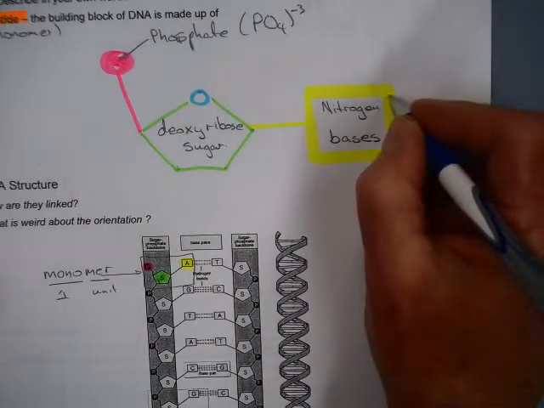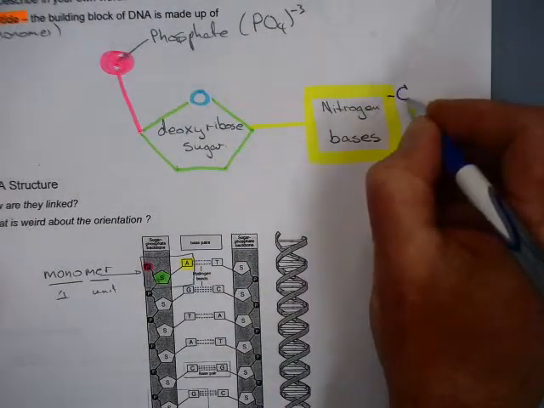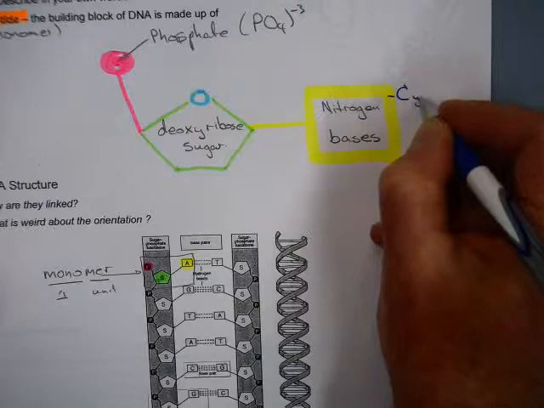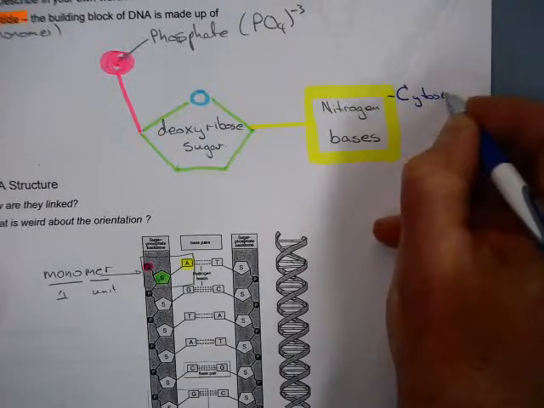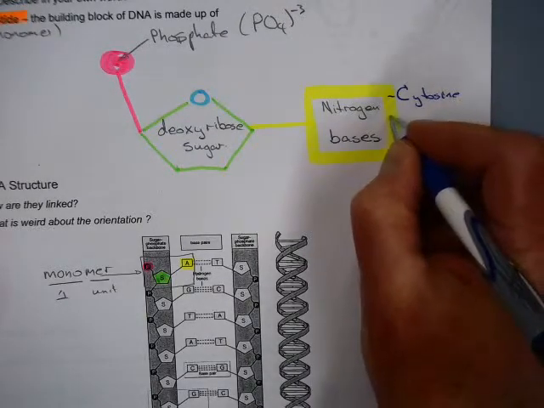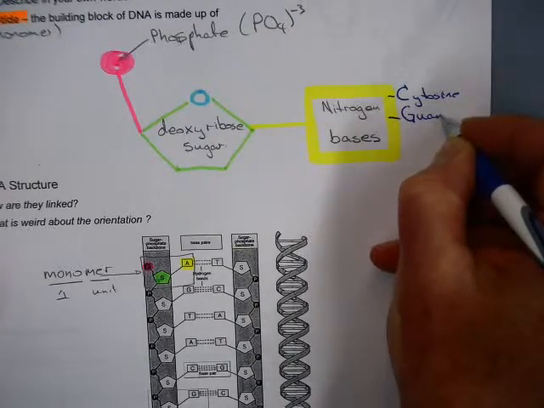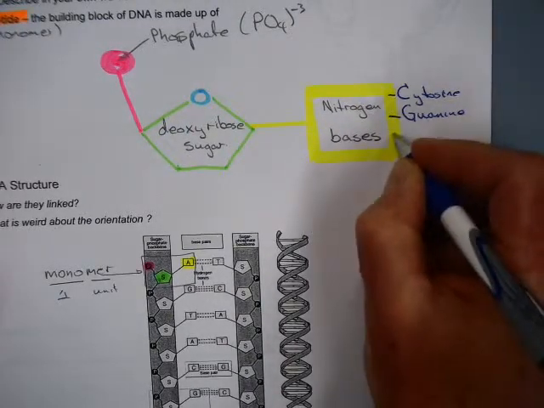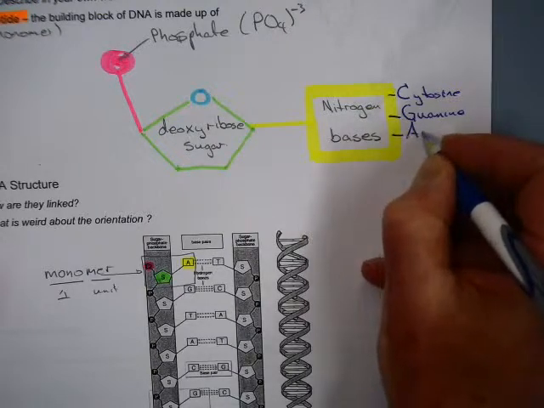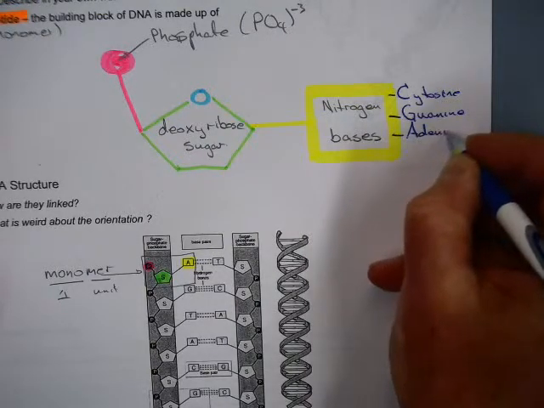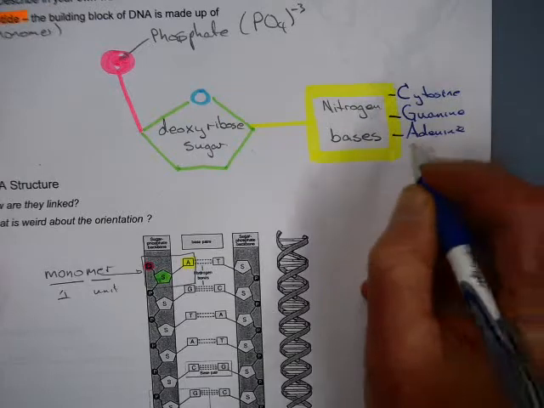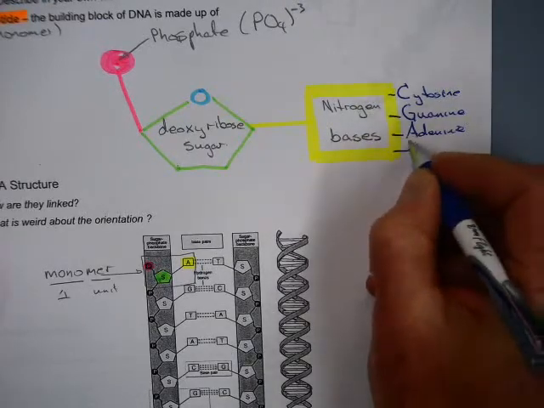There is something called cytosine. Notice I'm doing the capital C really big. There's guanine. There's adenine. And there's thymine.